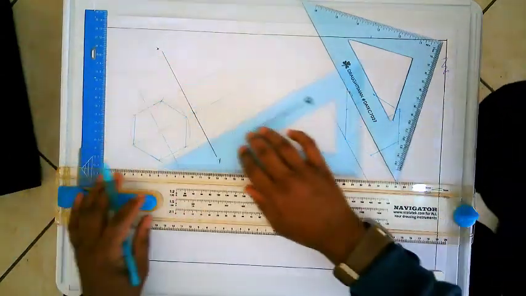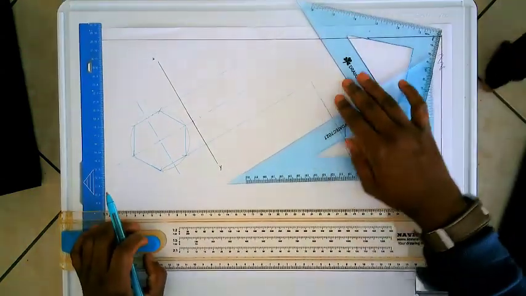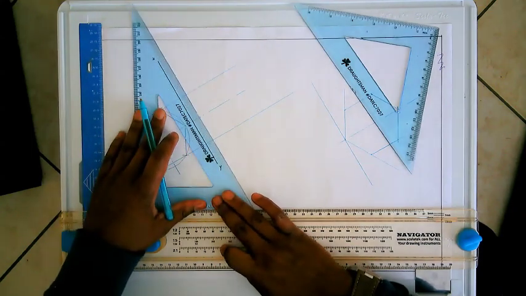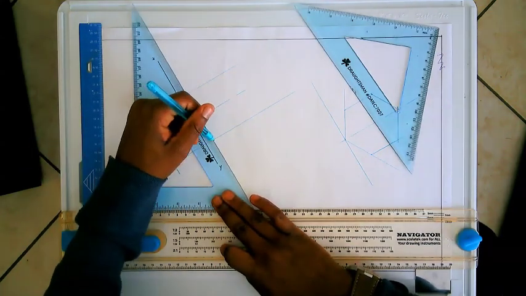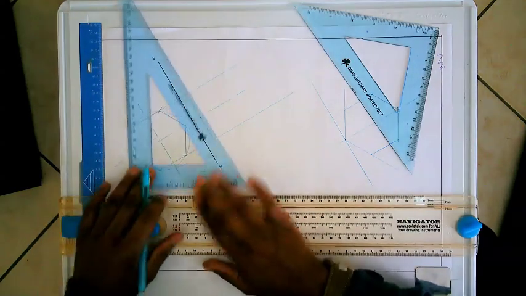Then on my front view, I'll begin to draw how my front view should look. That is to say, draw the base line, which will be at 30 degrees, and then draw the height of this object.